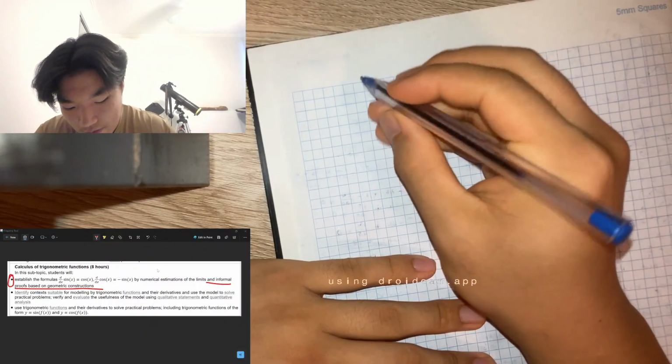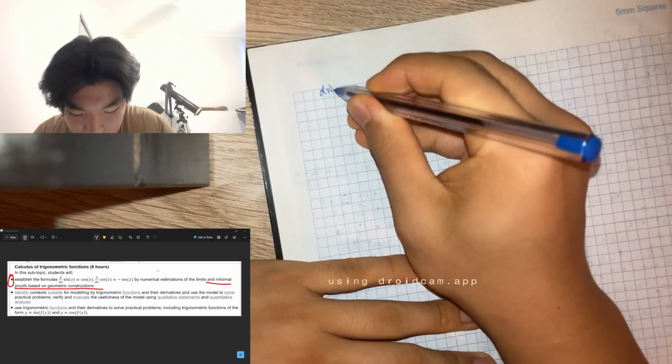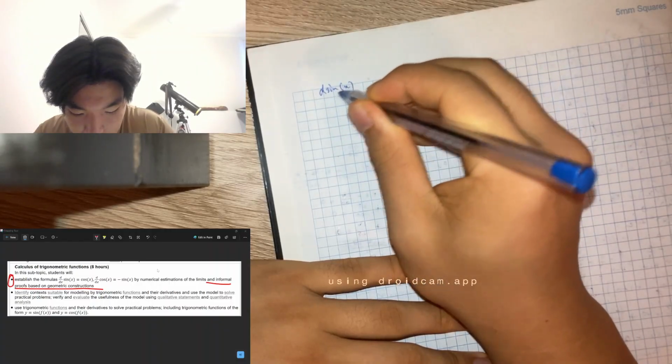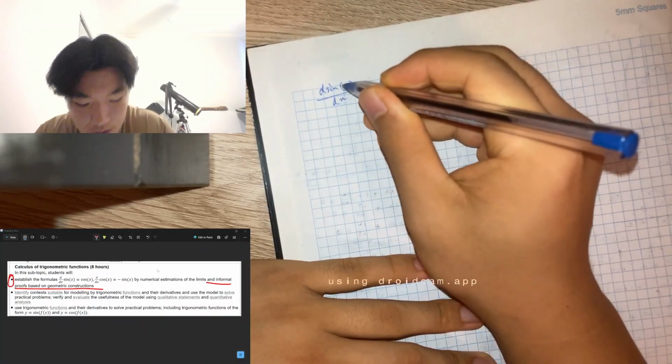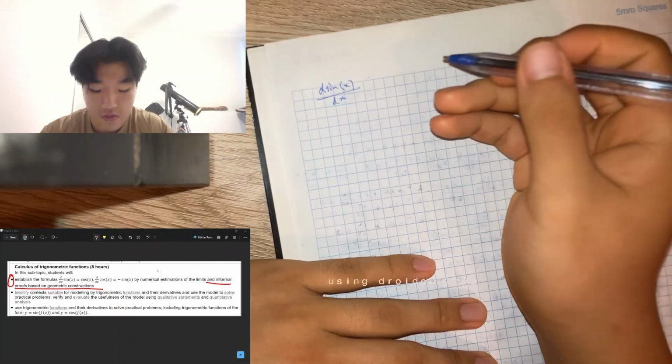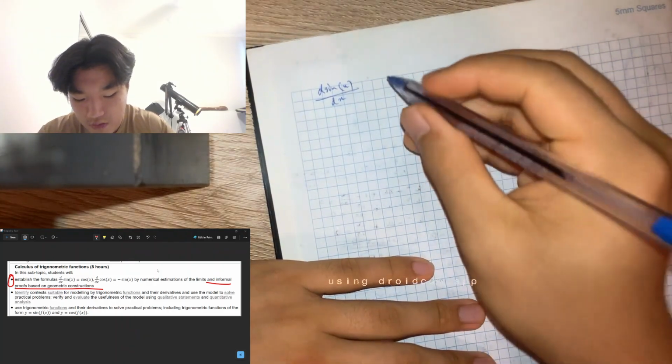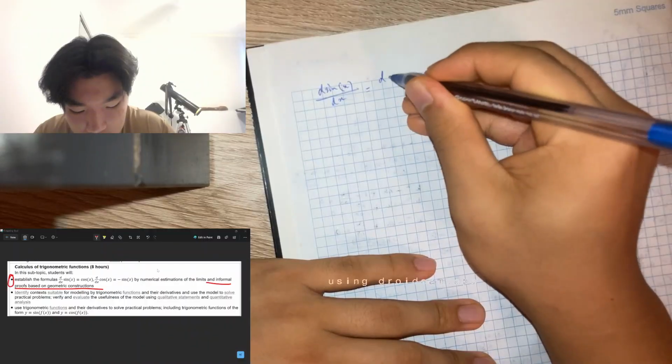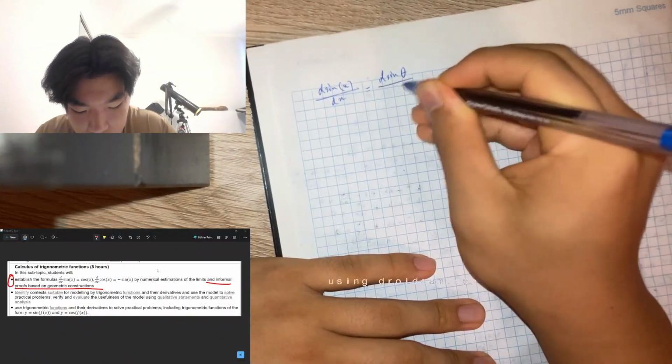So you have the derivative of sine of x in terms of x. So we're deriving it in terms of x. You can change x to just be theta, right?